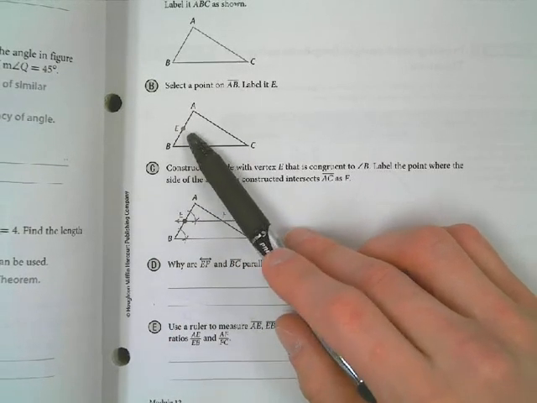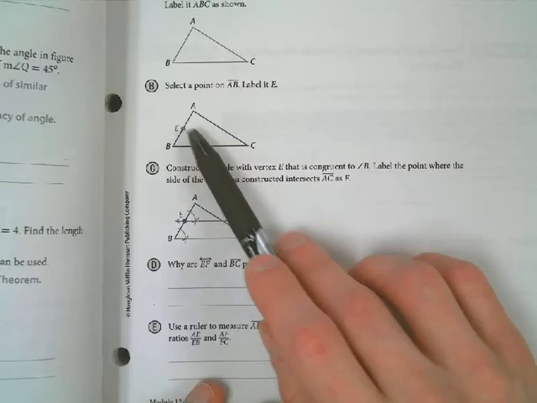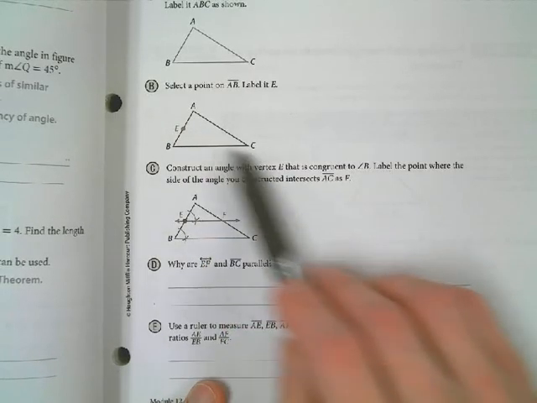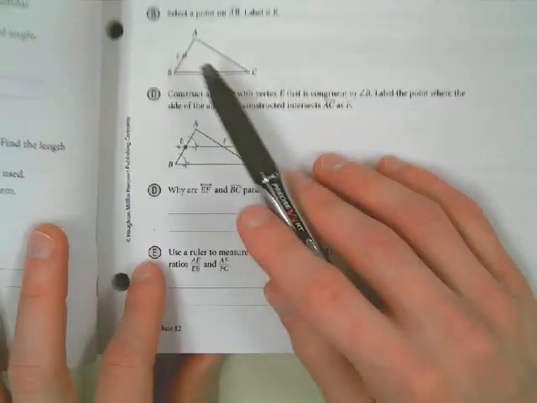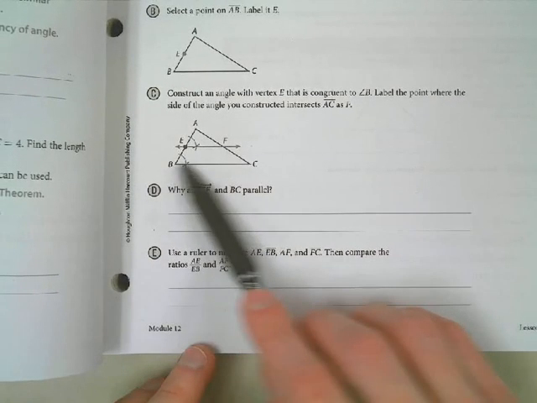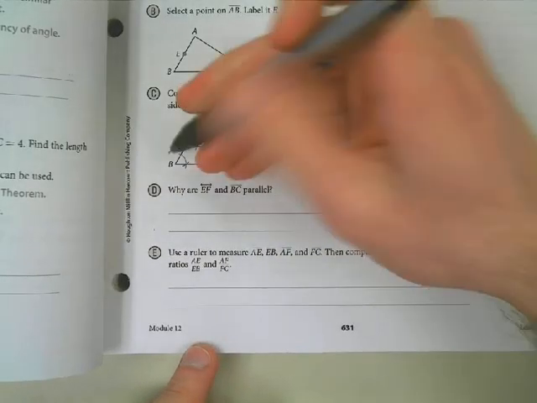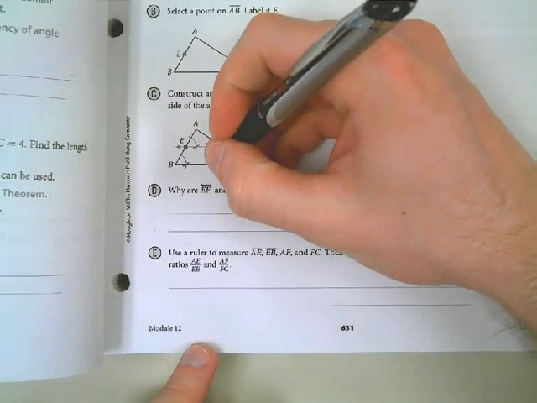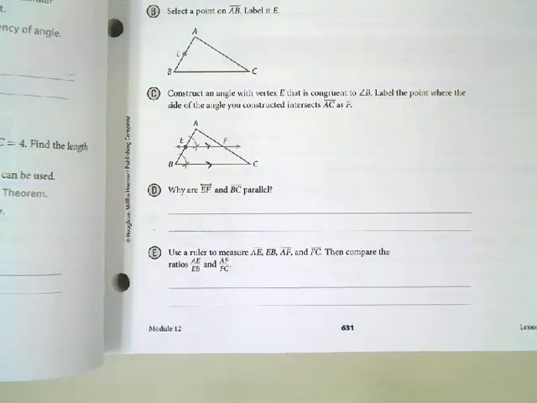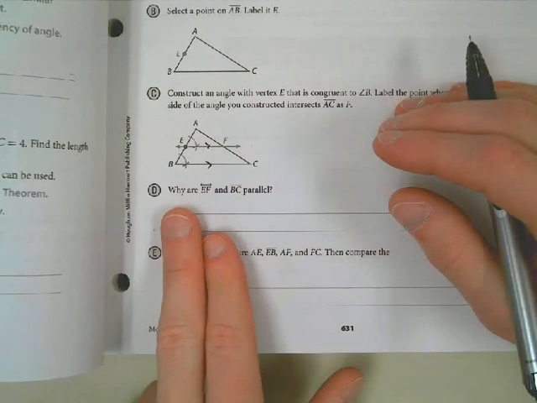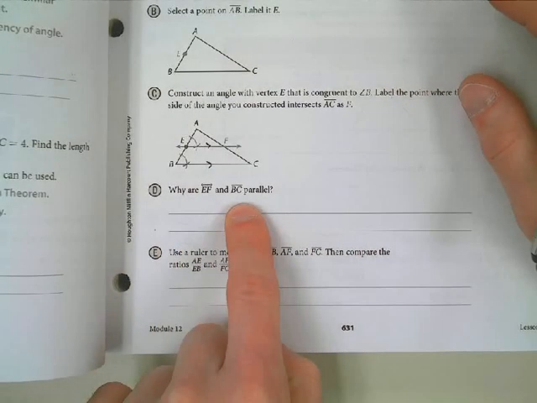If from that point E we draw a line parallel to BC through point E, you see it right here. This line EF is parallel to BC, and it's going through point E. I'll even draw that in there. We're going to create proportional pieces of our triangle there. So the question they're asking here is, why are EF and segment BC parallel?